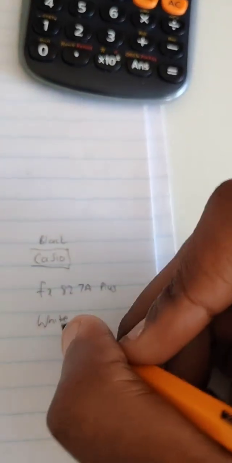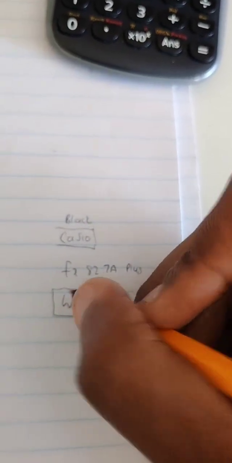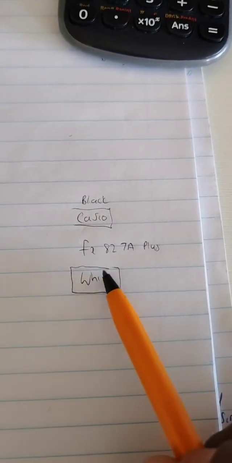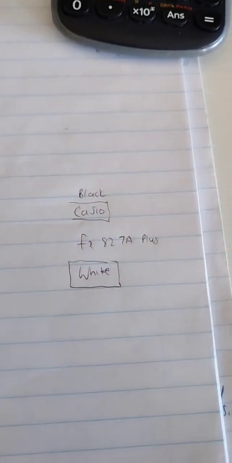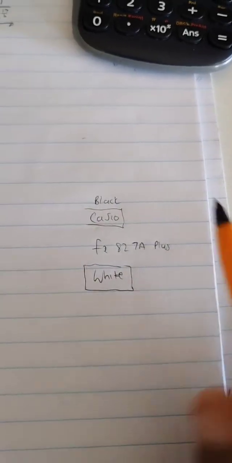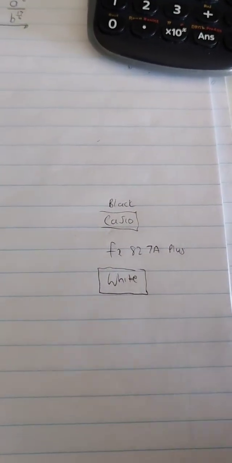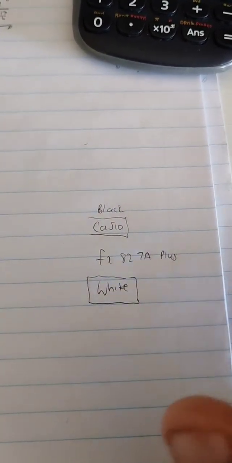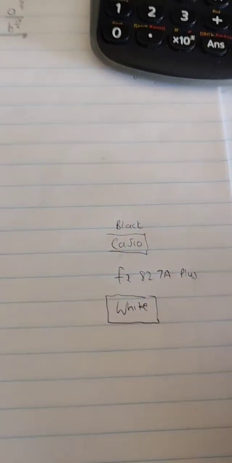Those who have been in the industry know about the white calculator. It's a bit more expensive than the black one. Ooh, that one, it's fire. You can try and get what we call the white calculator. It has more features and functions than the black one, my guy. Casio White. Get the Casio White.